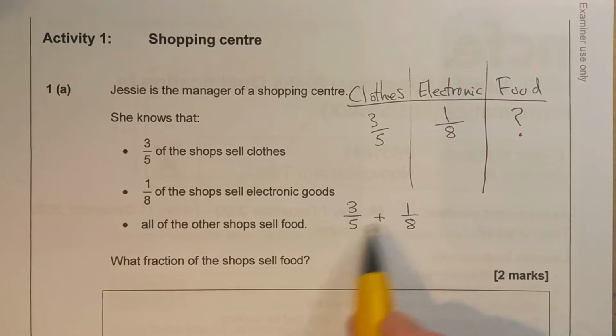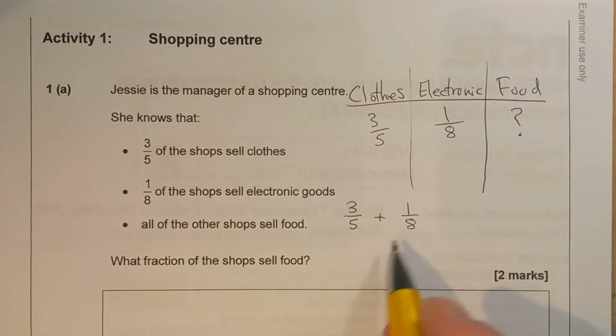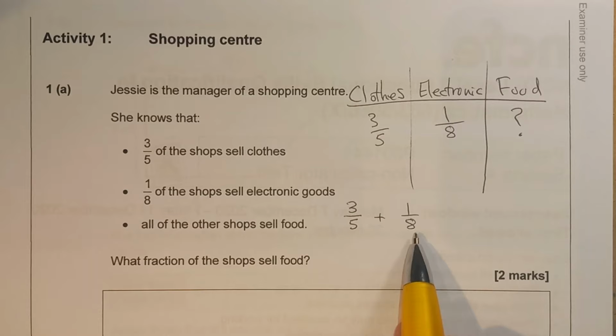When we're adding or subtracting fractions, we need the denominators to be the same. If they're not the same, we can't do anything yet. So they're clearly not. Does one of the denominators go into the other? Well, 5 is smaller. Does 5 go into 8? Not without remainder. So we need a denominator that both 5 and 8 go into. A nice, easy way to do it, not necessarily the most efficient, but in this case it will be, is to multiply the denominators together.